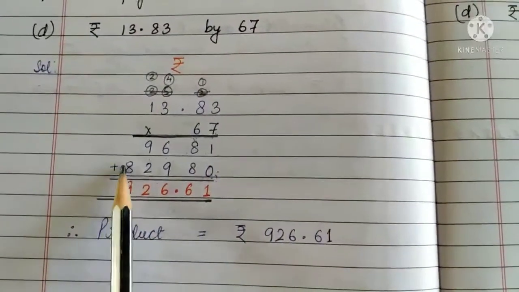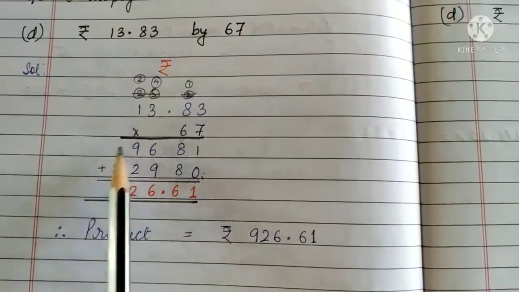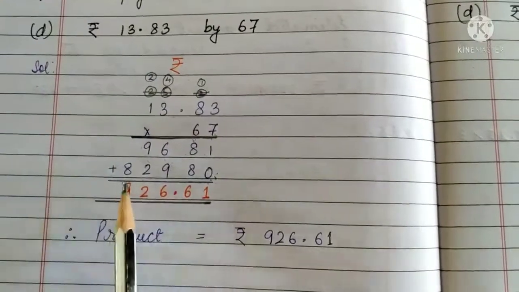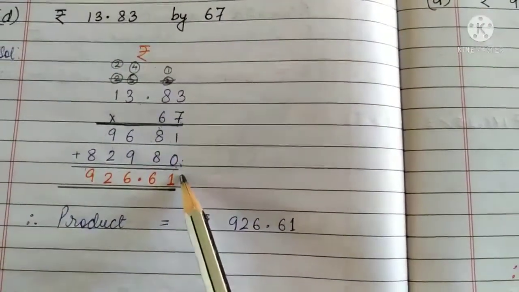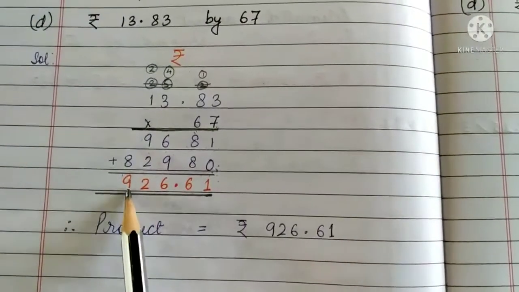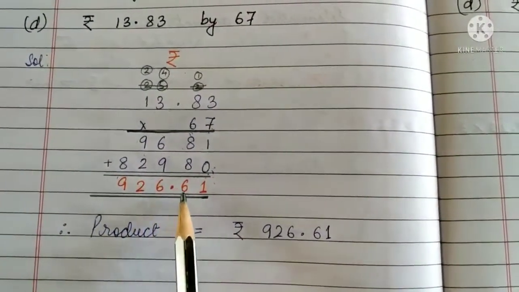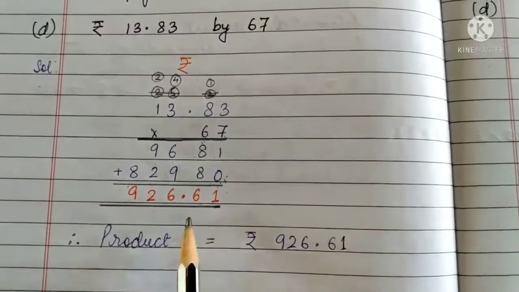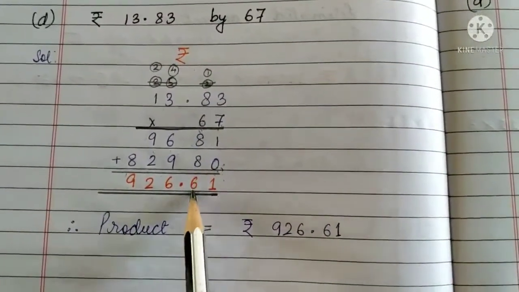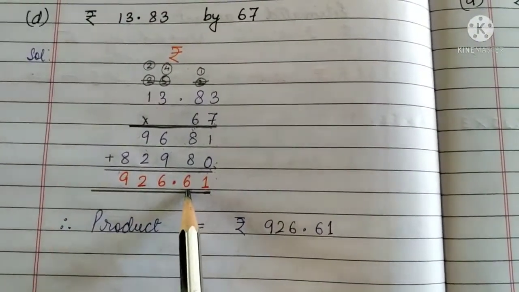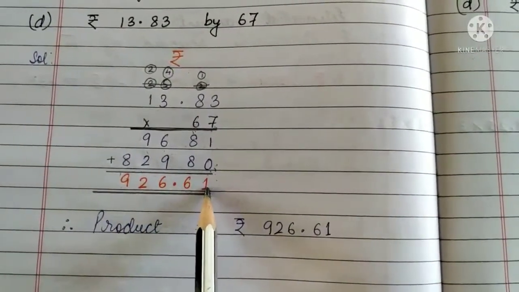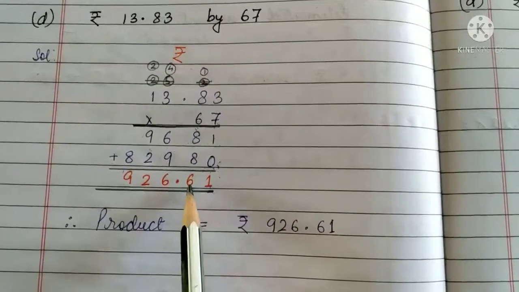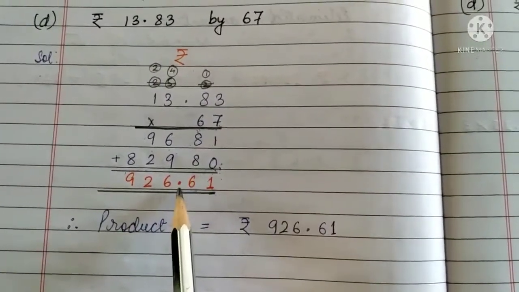अब हमें क्या करना है? Yes. We add the first and the second partial product to obtain the final product. So after adding, what have we obtained? 92,661. What do we do now? We put a dot after the last two digits of the product. The last two digits are 6 and 1. After that we put a dot.